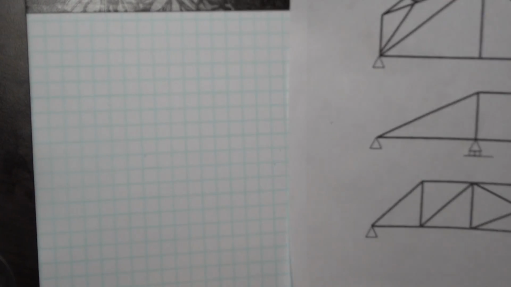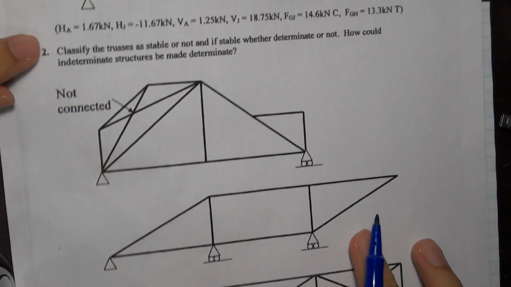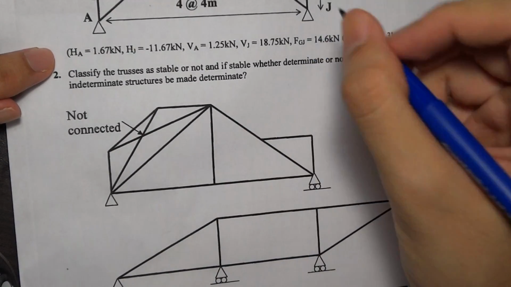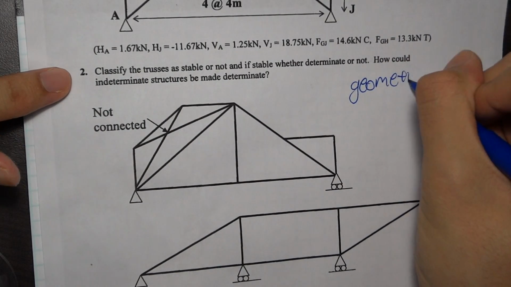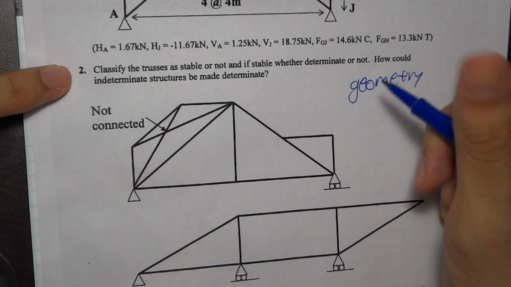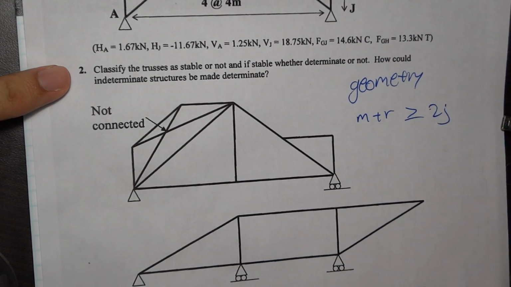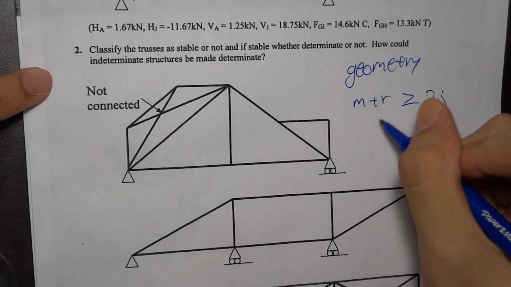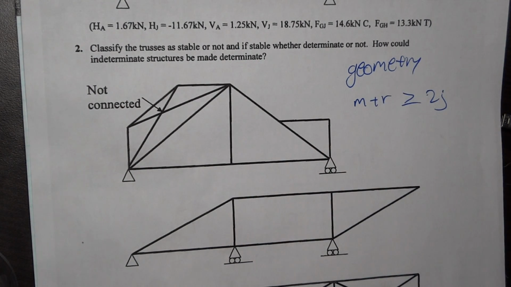Okay, this is problem 2 for tutorial 2. Problem 2 is fairly straightforward. The only thing you have to use is you have to look at the geometry of the structure, and you have to look at the equation for stability, which is just m plus r is greater than or equal to 2j, where m is the number of members, r is the number of reactions, and j is the number of joints. So yeah, this stuff is fairly straightforward.